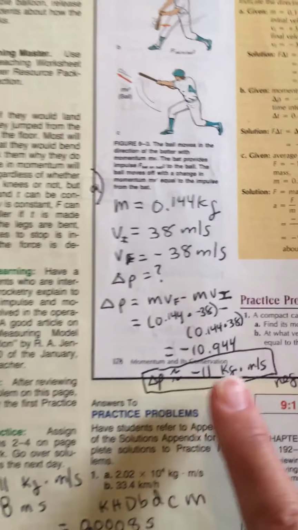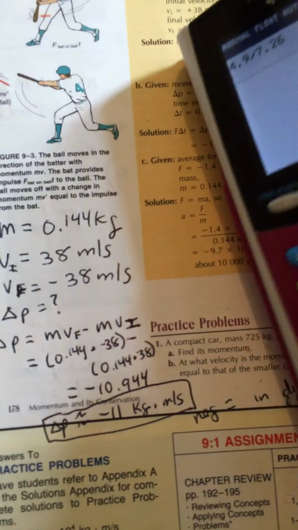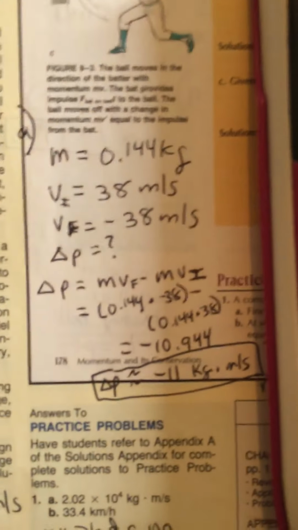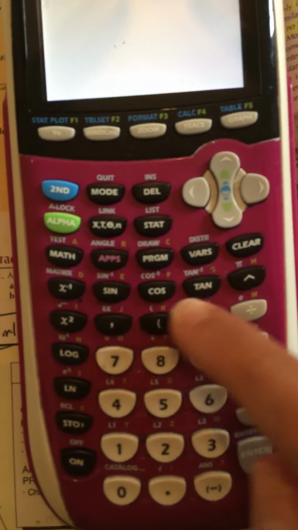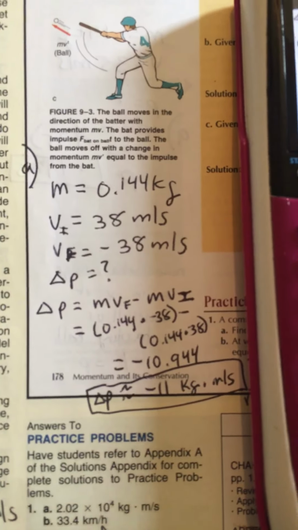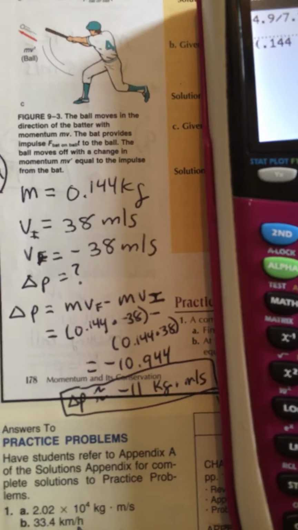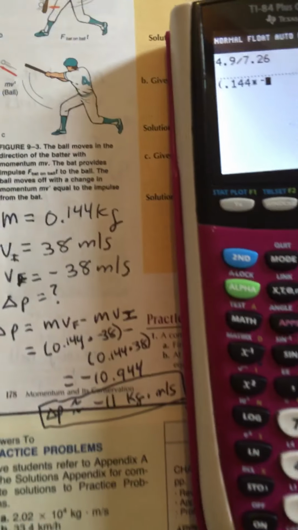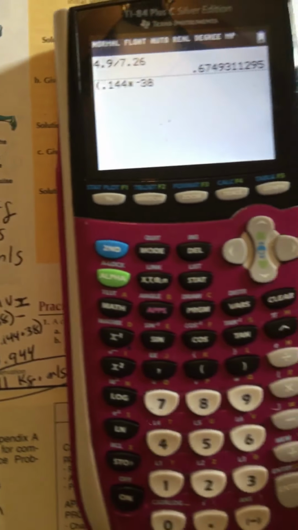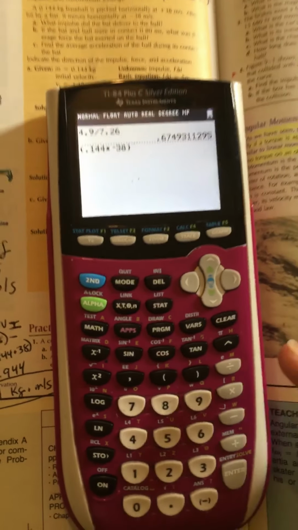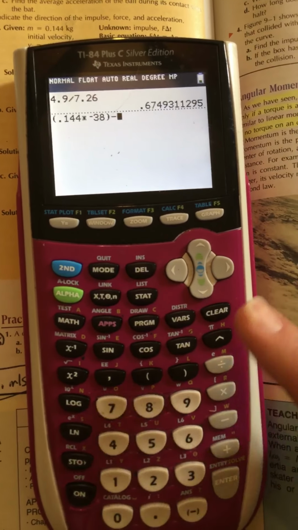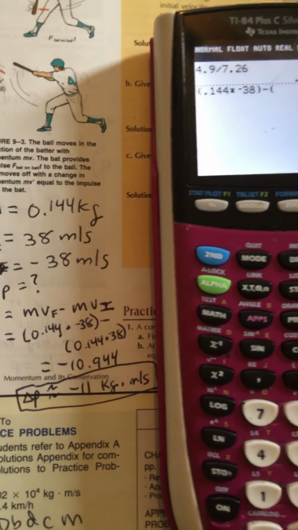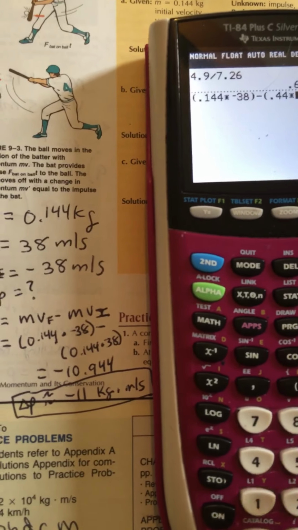Go us. Do y'all want me to put that in the calculator? I can do that. Let me show you how I put that in the calculator. I use the parentheses just like they do. So I'm going to type it in just like that. Beginning parentheses, and the parentheses are right here. Beginning parentheses, 0.144 times negative, and the negative is down here, negative 38, in parentheses, minuses are over here, minuses go in the middle here, beginning parentheses, 0.144 times 38.